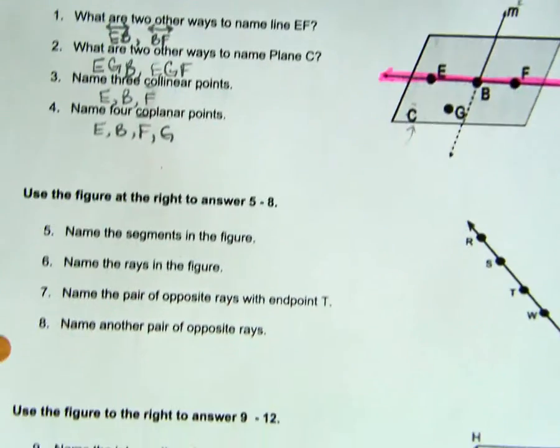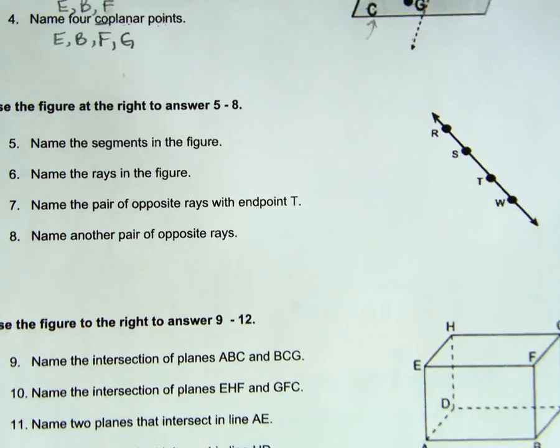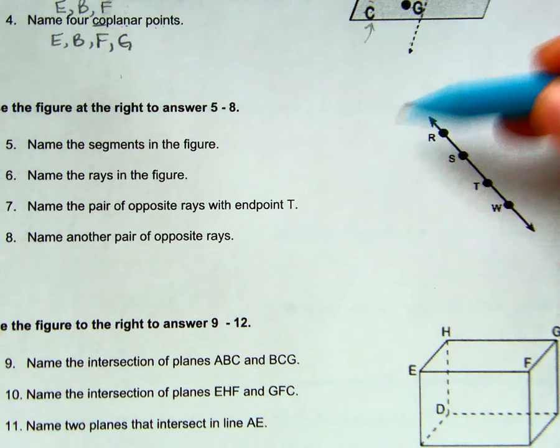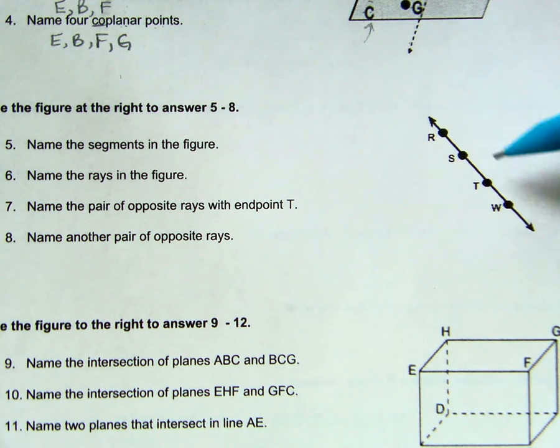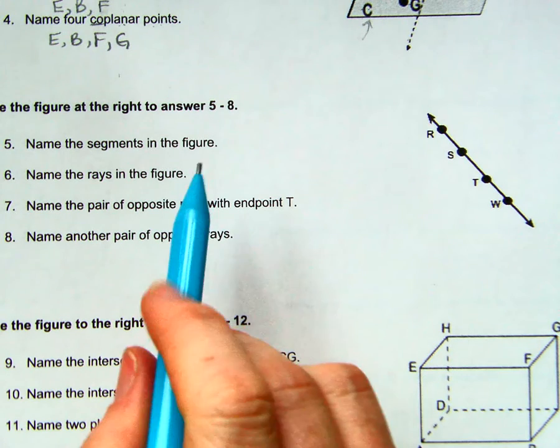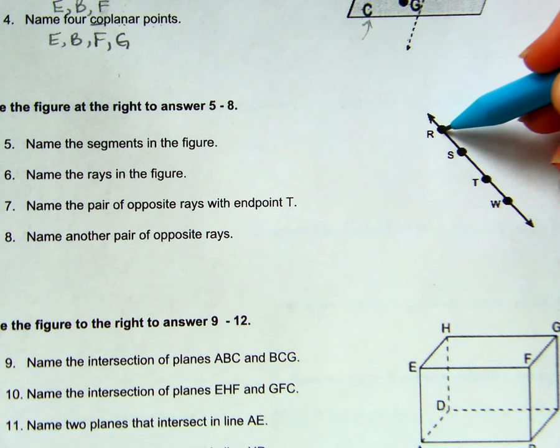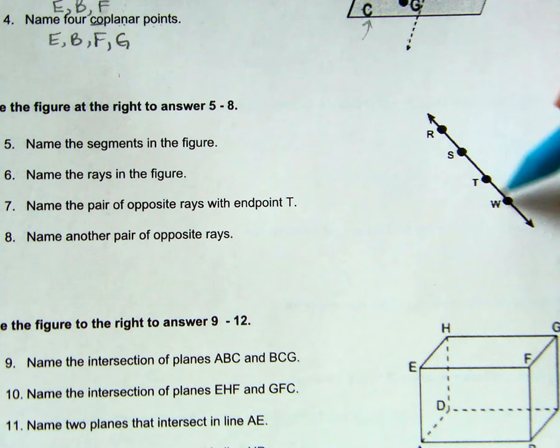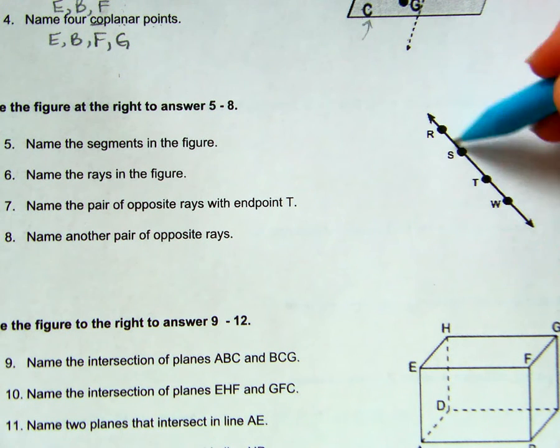All right, looking at numbers 5 through 8, I'm using this line over here with the 4 points on it, 4 collinear points, and I'm wanting to name all the segments. So the easiest way to name the segments here is start on R and just start naming them from R to the next point.